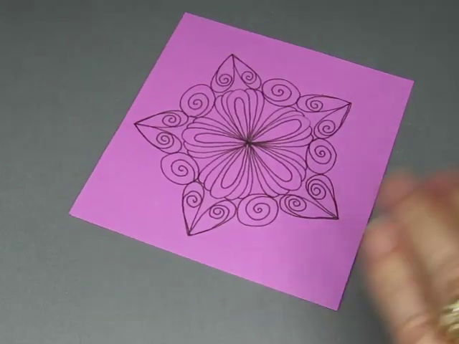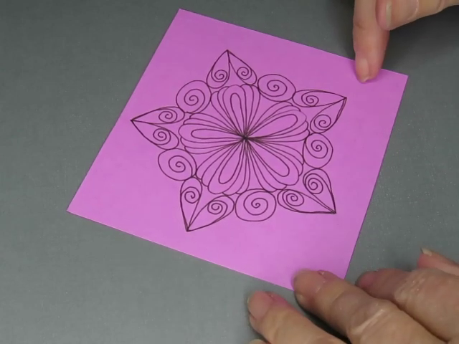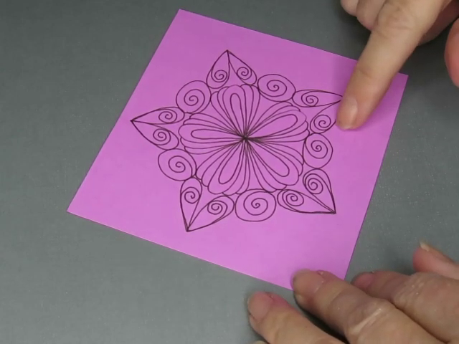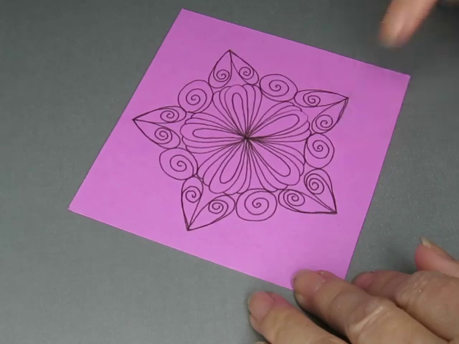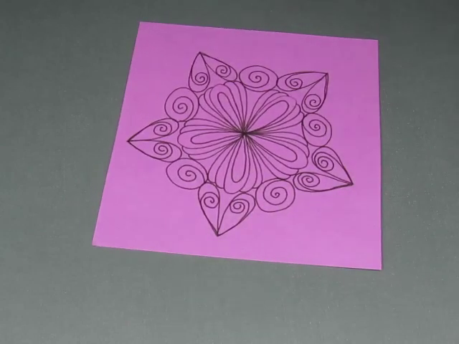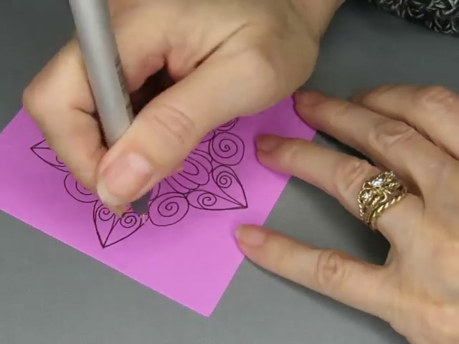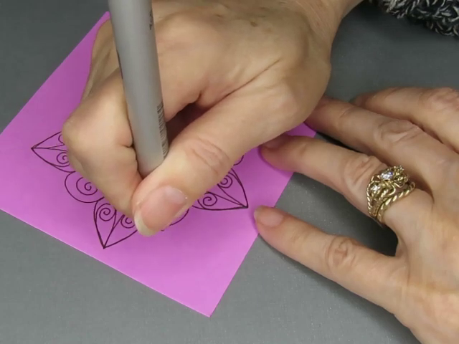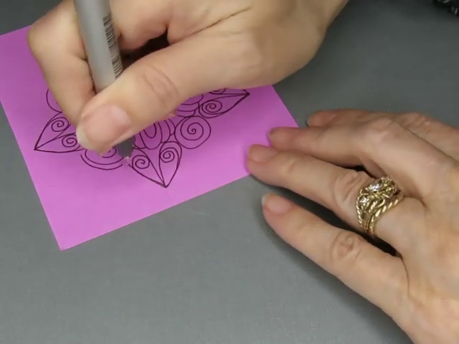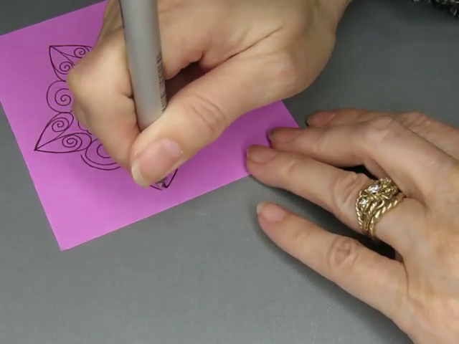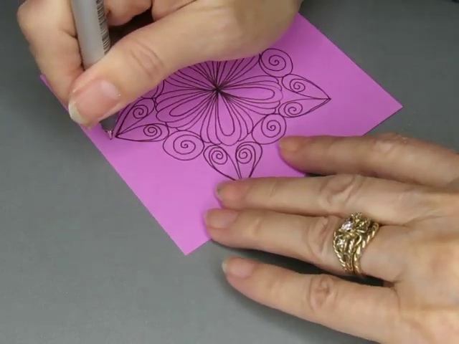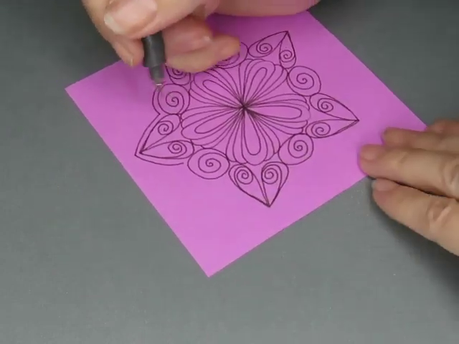I do feel like I want a little bit more dark to this, and I do feel like I want to aura. So I'm going to just find a spot here to start, and I'm just going to aura the whole shape on the outside. Just gently.